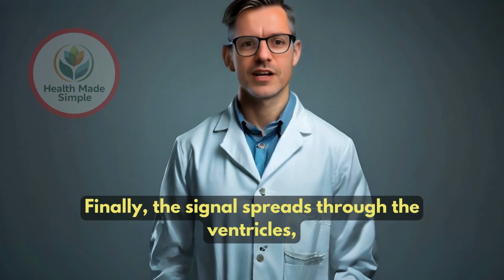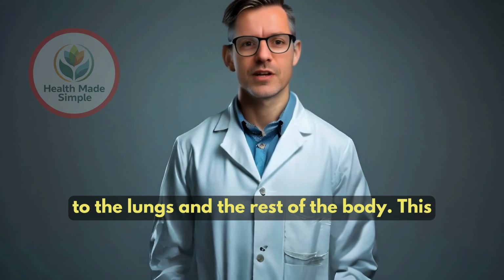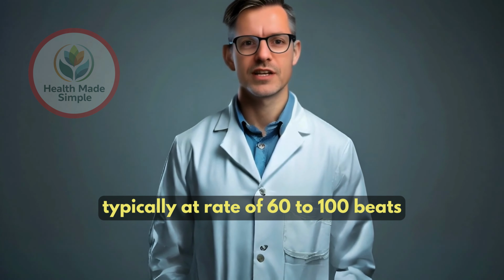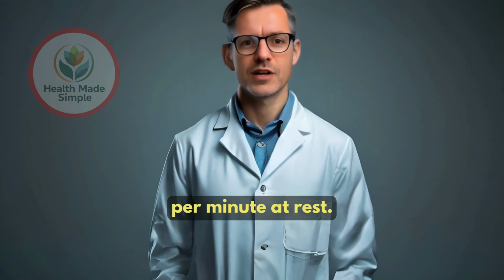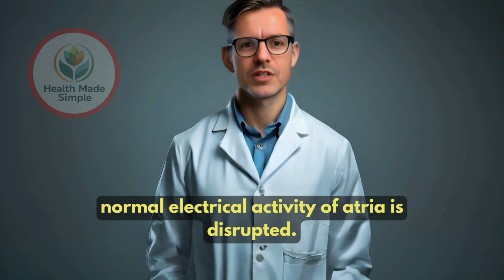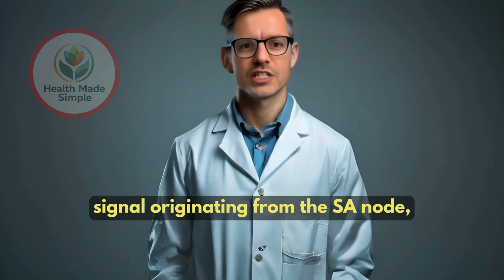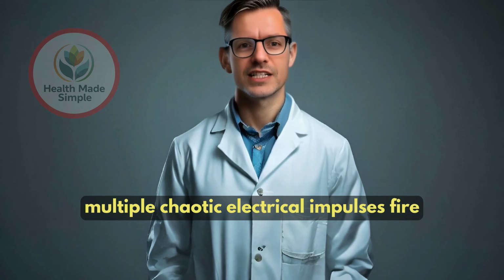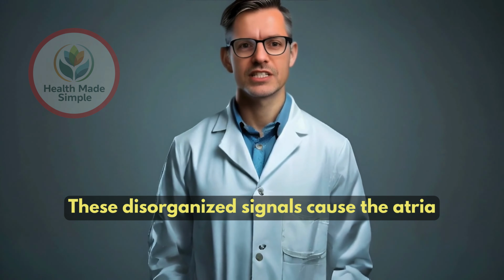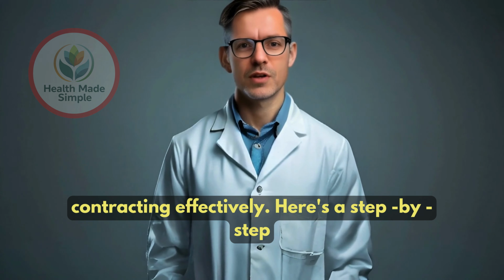Finally, the signal spreads through the ventricles, causing them to contract and pump blood to the lungs and the rest of the body. This process results in a regular, coordinated heartbeat, typically at a rate of 60 to 100 beats per minute at rest. What goes wrong in AFib? In AFib, the normal electrical activity of the atria is disrupted. Instead of a single, organized electrical signal originating from the SA node, multiple chaotic electrical impulses fire simultaneously from different areas of the atria. These disorganized signals cause the atria to quiver or fibrillate, rather than contracting effectively.